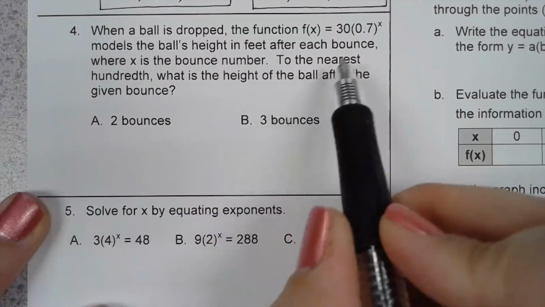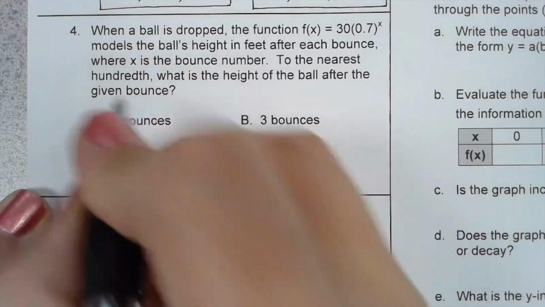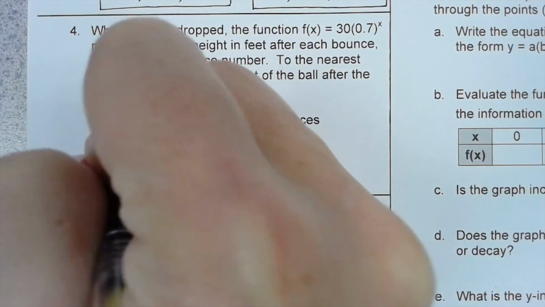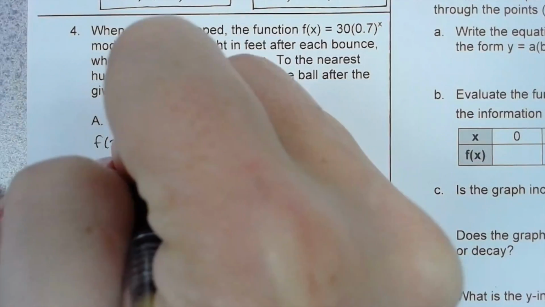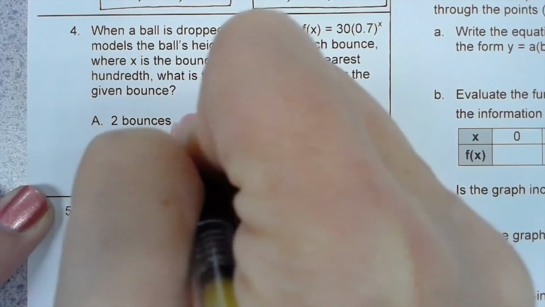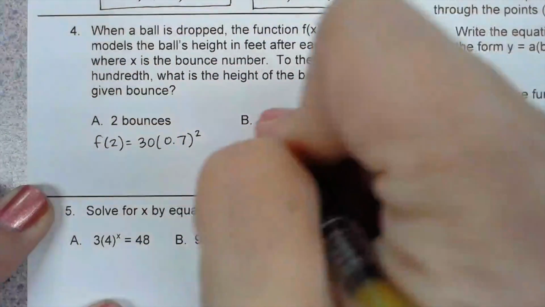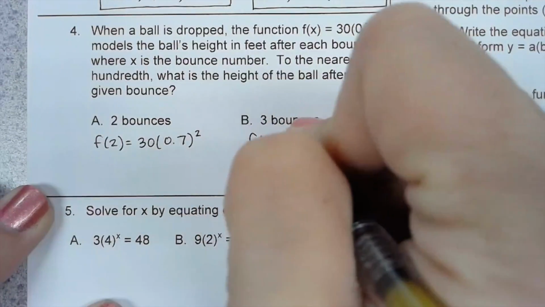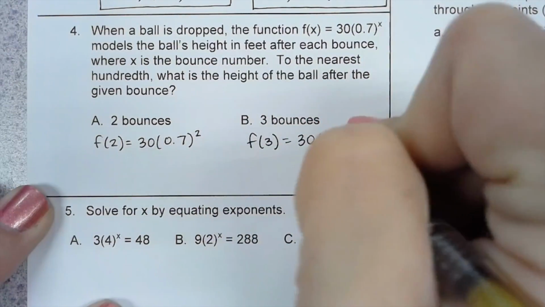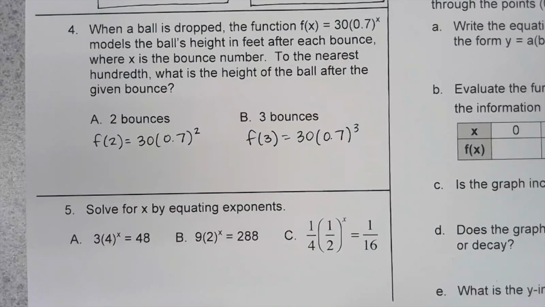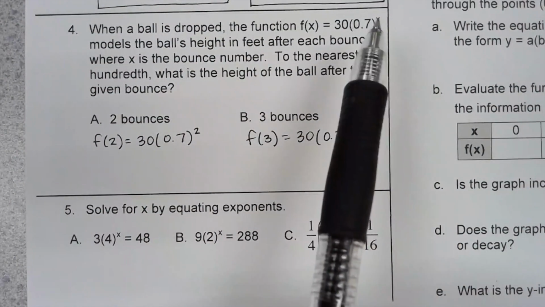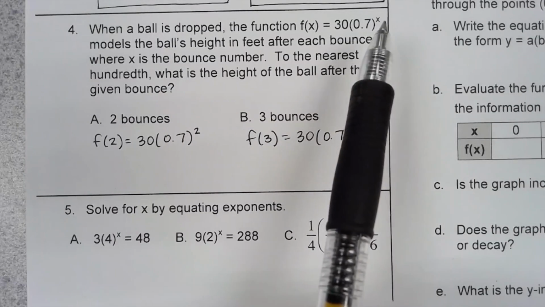And so to find these, we can plug them into the function that we were given. So for this one, f of 2, or the height of the function after 2 bounces, would be given by 30 times 0.7 to the 2nd power. And for this one, f of 3 would be given by 30 times 0.7 to the 3rd power. You could figure out how high the ball was going to be on any number of bounces by plugging in that number for the number x right here.